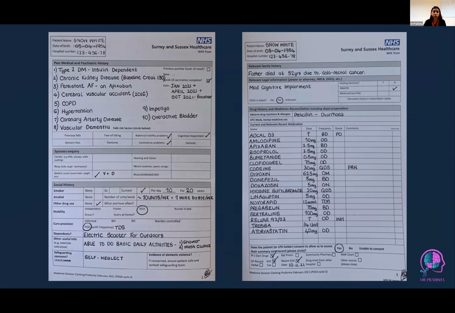So relevant family history, sometimes it's mostly nil, they don't know, but in this case I just put that her father may have died of colorectal cancer. It may be related, it may not have anything to do with it, but it's good to keep it in mind. About her DNAR, her resuscitation status: if they are from a nursing home, care home, assisted living or community, they may have a community do not resuscitate form, so that's really important to put in case anything does happen, then at least it's there. We can make a new form for the hospital if they haven't brought it in with them.